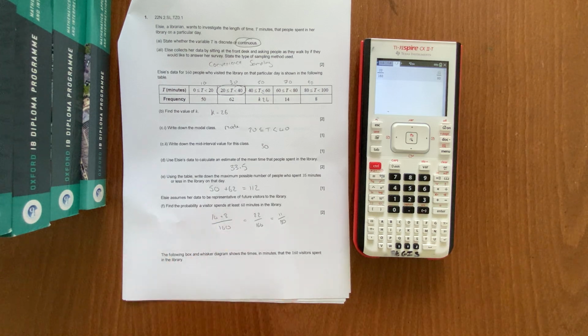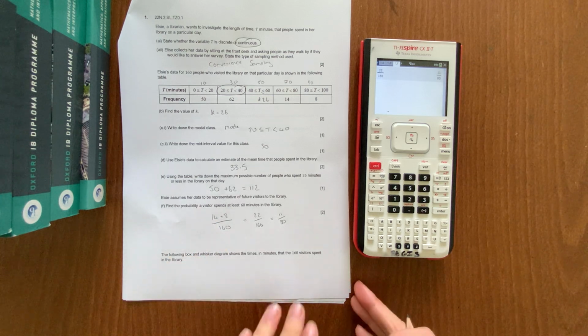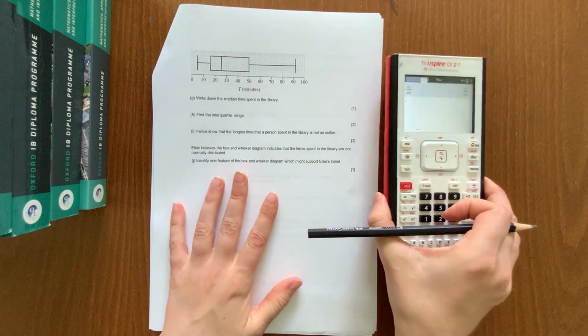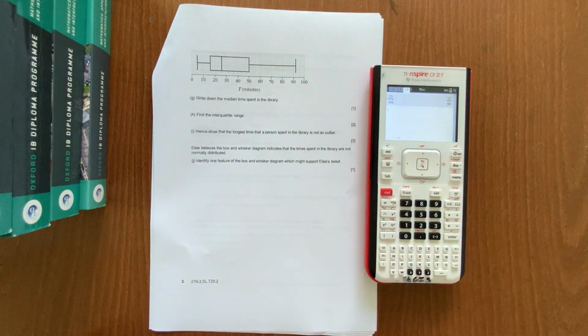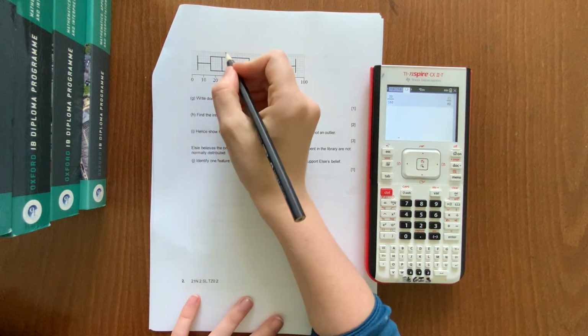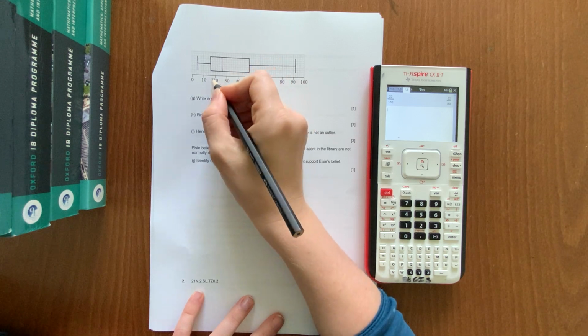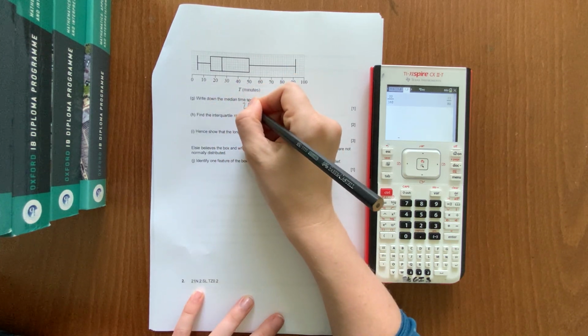This isn't formatted very well, but it says the following box and whisker diagram shows the times in minutes that the 160 visitors spent in the library. So this box and whisker plot here shows that same data we've been talking about. And it asks us for the median time spent in the library, which is this value here, the median on a box plot, which is 26.